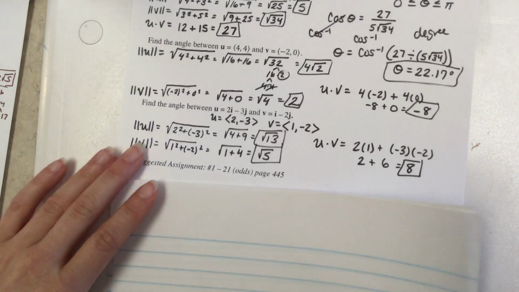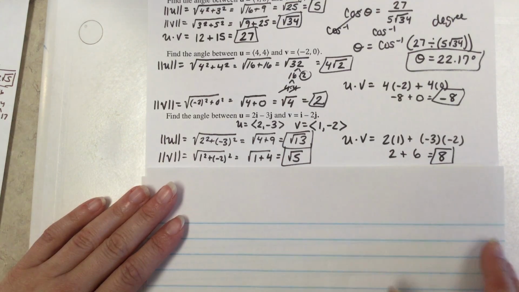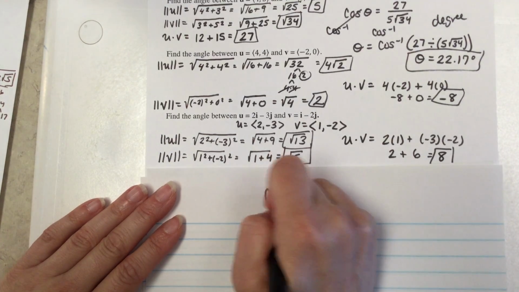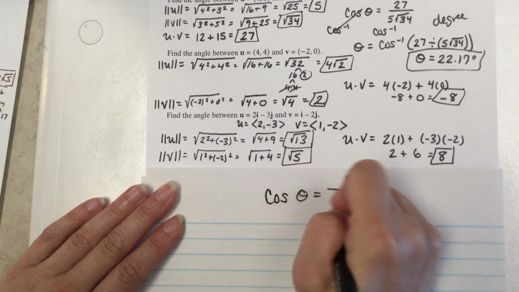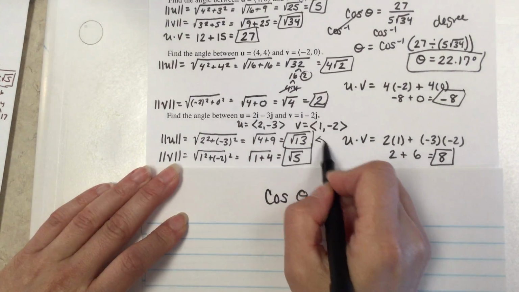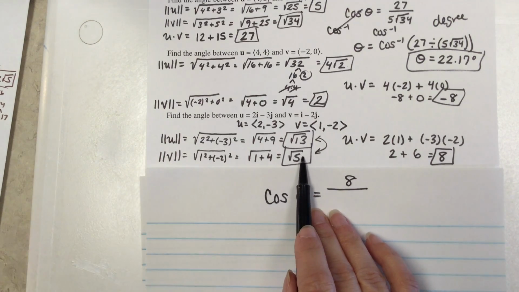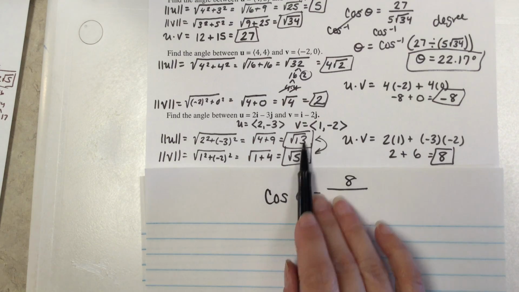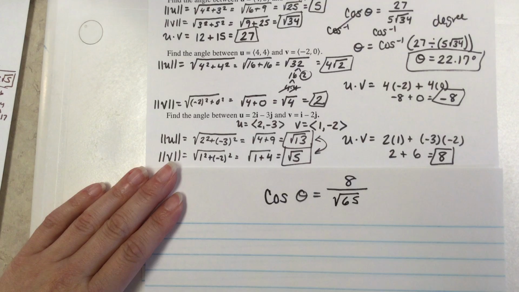Let's do this. Awesome. Okay. The formula to find the angle between two vectors: the cosine of the angle equals the dot product on the top. That's 8. Multiply the two magnitudes together. Both of these values are inside of a radical, so you multiply. It's inside times inside. 13 times 5 is 65.